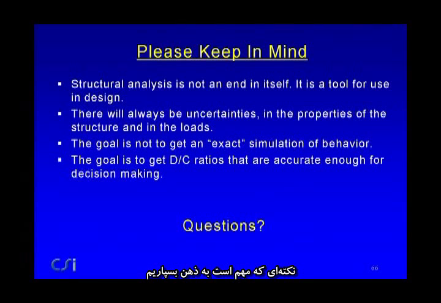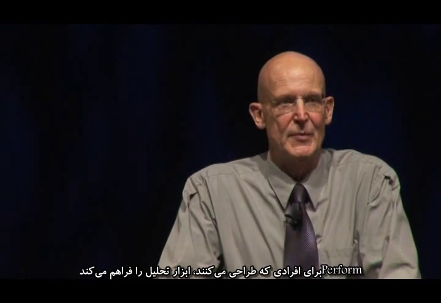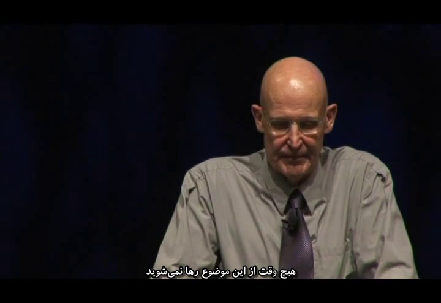There are some things that it's important to keep in mind. Structural analysis is not an end in itself. It's a tool for use in design. And I hate to say this to those of us who are structural analysts, but all we do is perform a support function to people who are doing design. There will always be uncertainties in the properties of the structure, the loads, et cetera. There are so many uncertainties, and there always will be. You're never going to get rid of them.